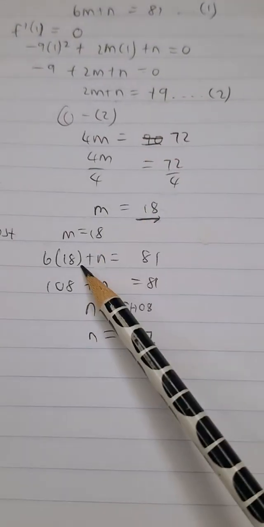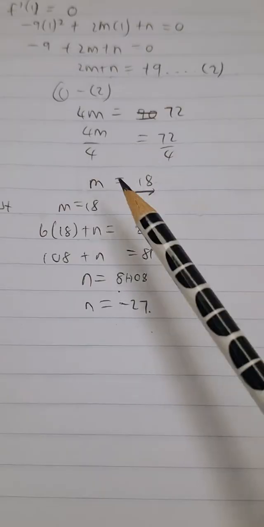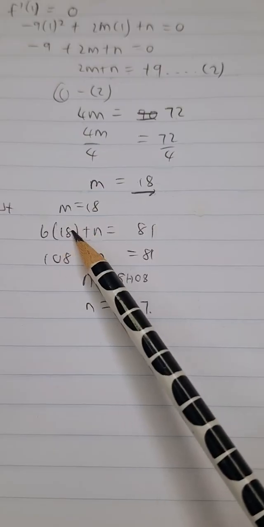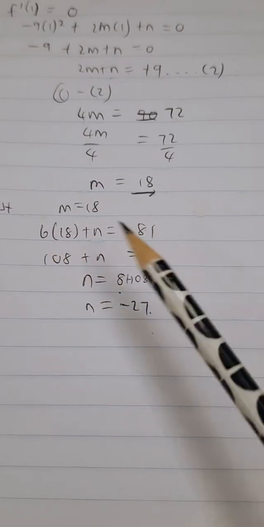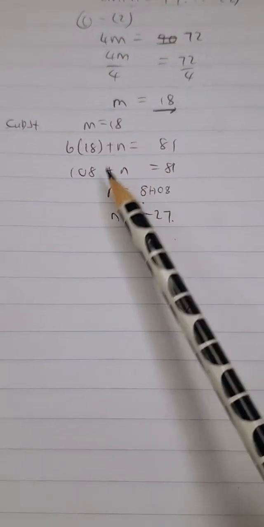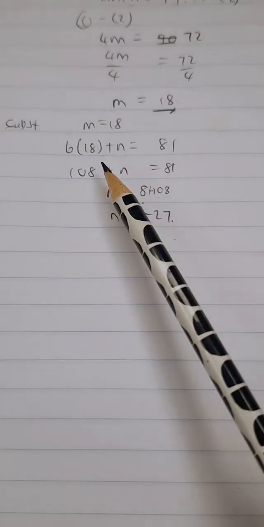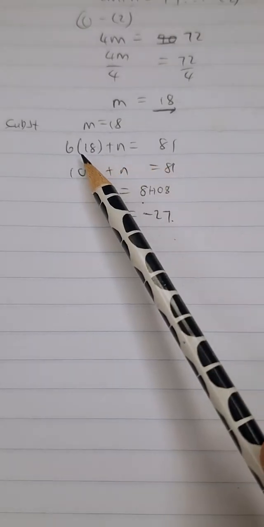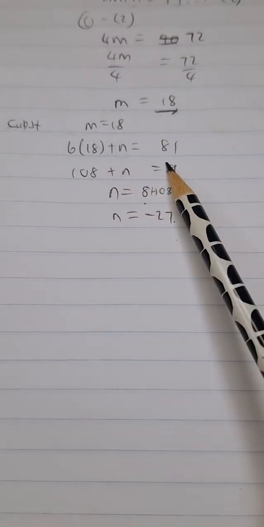Okay, so in this situation we decided to go for equation 1, substituting the value of m, which is 18, in equation 1. So 6 times, in the place of m, we substitute 18 in brackets, plus n is equal to 81. We are able to solve for n first, because we already have m. Then 6 times 18 gets 108. 108 plus n is equal to 81.